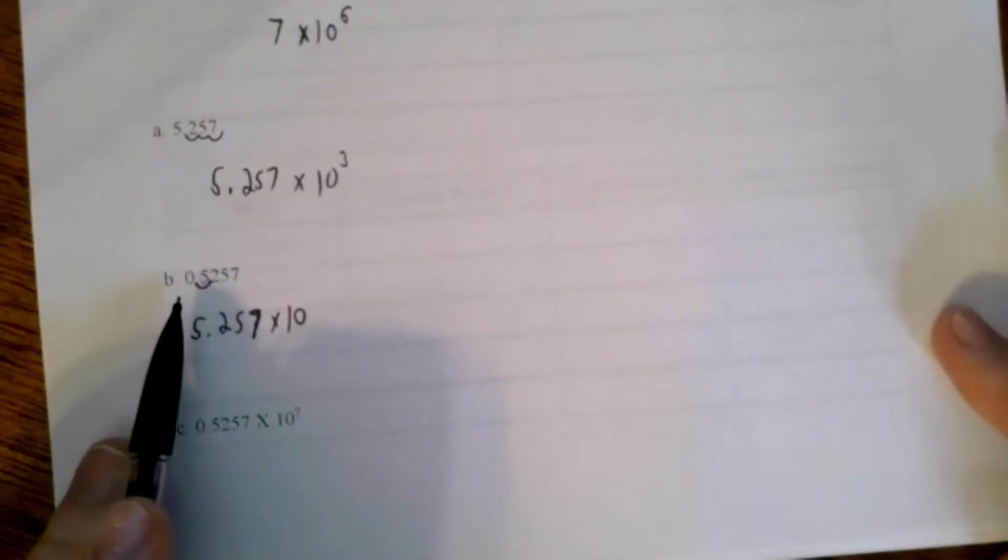Okay. All right. If I look at B here, this next one, it says this is 0.5257. So I have to move it to the right 1 to get it between 1 and 10. So we're at 5.257. And I multiply that by 10, 2, and it looks like I moved it to the right 1.